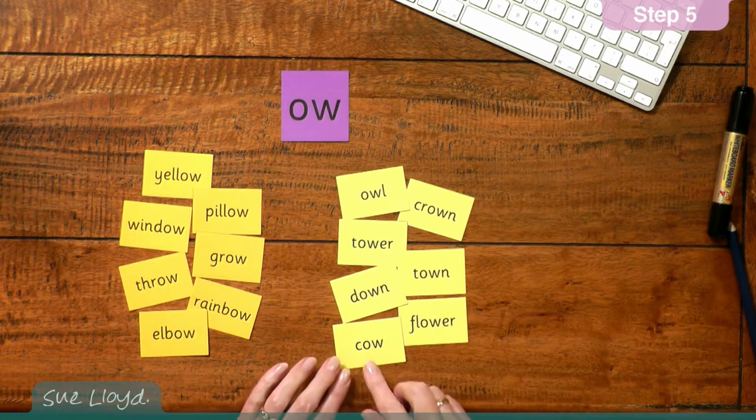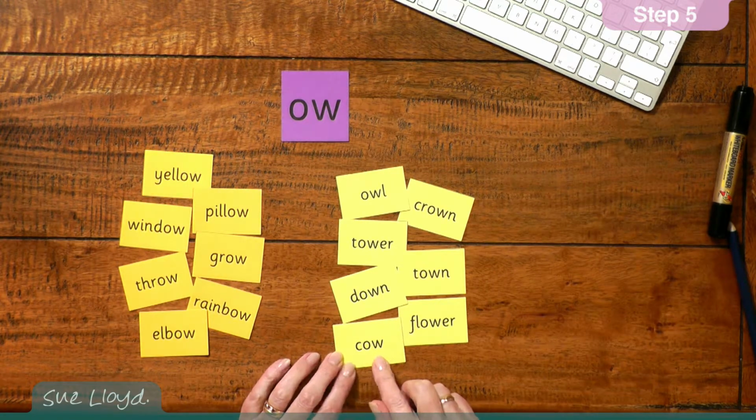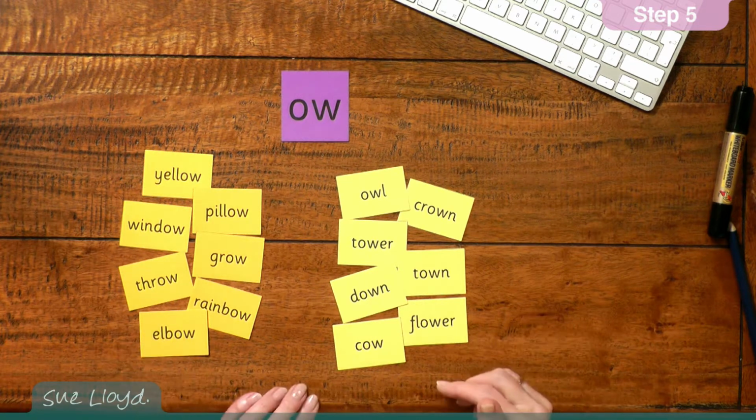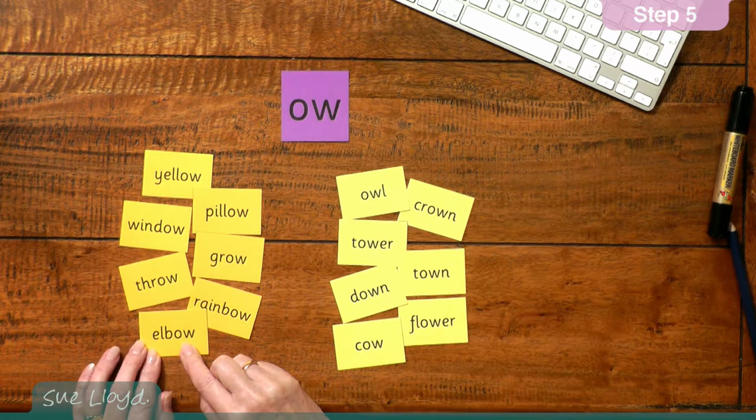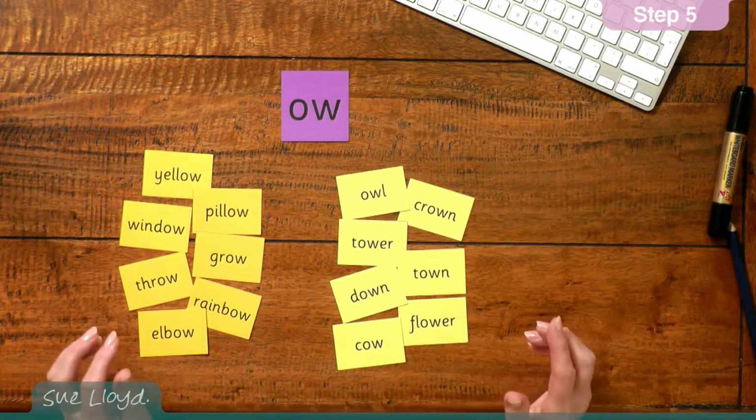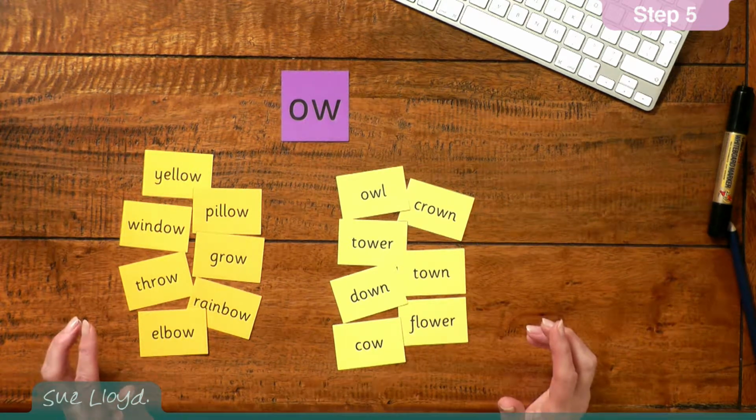For example, if they've got k-o, k-ow, cow makes sense. Here we've got elbow, elbow, that makes sense. So they have to try both ways. The children have used this technique before and should know that they have to ask an adult for the word if neither of the words makes sense. For English-speaking children, the context of what they are reading will guide them to the correct word, as in these sentences.